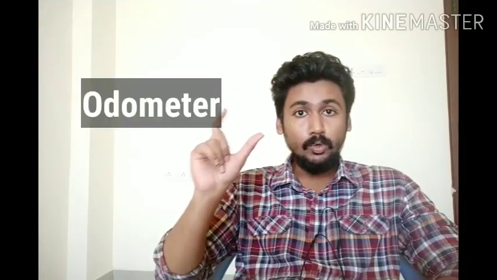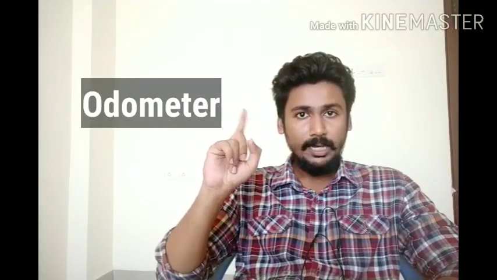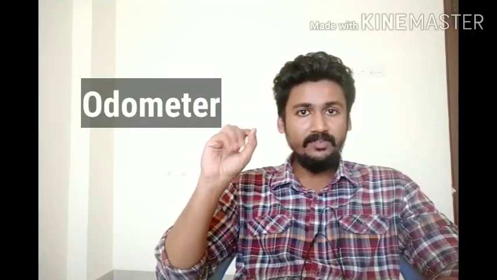In our vehicles, we have a meter that gives the distance. I hope you know the name of that meter. It is called the odometer. I hope you have seen it in your parents' vehicles. There is a meter which gives the count of how many kilometers you have traveled. That is called the odometer. So remember, the odometer gives the distance. So this is about distance.